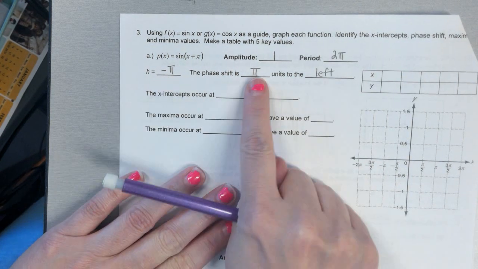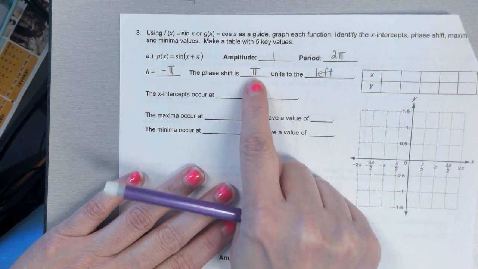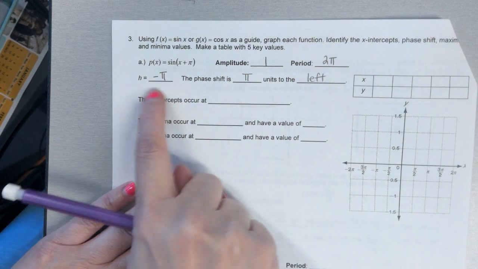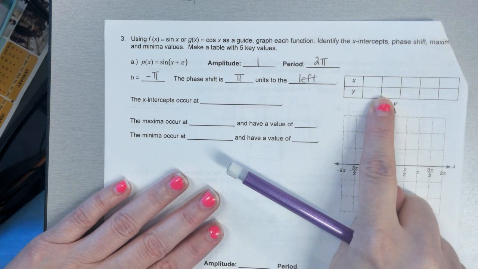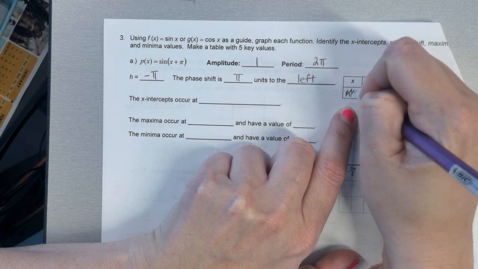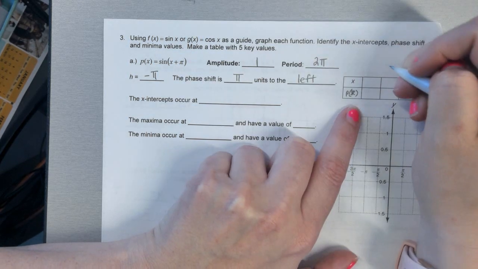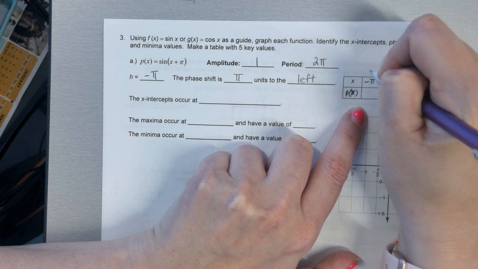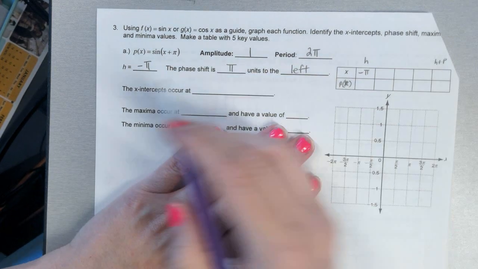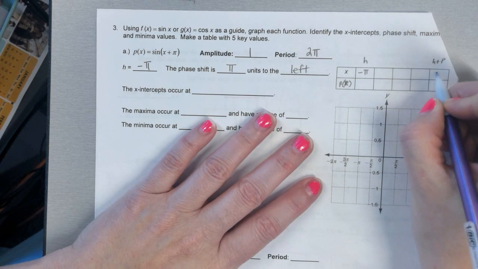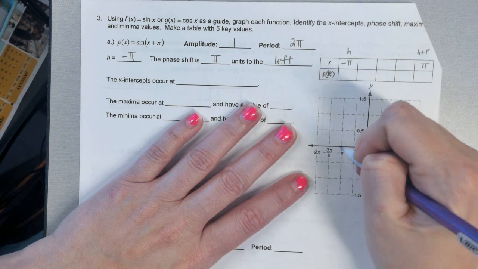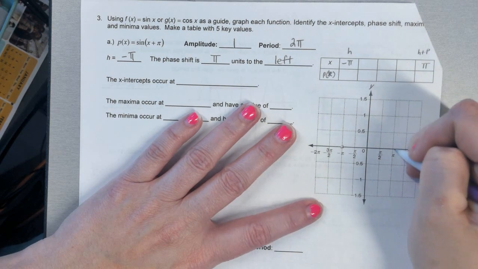So even if this is negative, this one is positive because you're telling me where it's going. So the phase shift is pi units to the left. Okay? Once you do this, go to your chart. Alright? So this is your P of x, this is your x, so it's sine. So you always want to start at your H value. Then you're going to end at your H value plus your period. So negative pi plus 2 pi is pi. So you can decide if you want to graph those right away, negative pi and then pi.